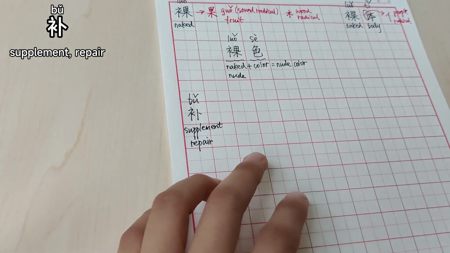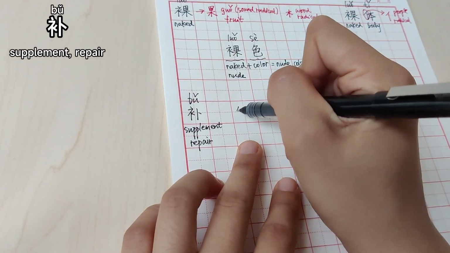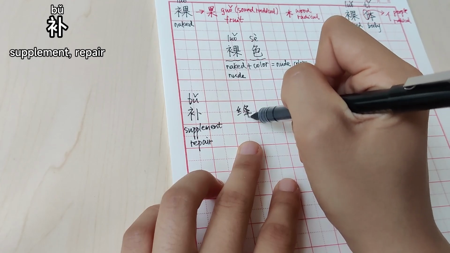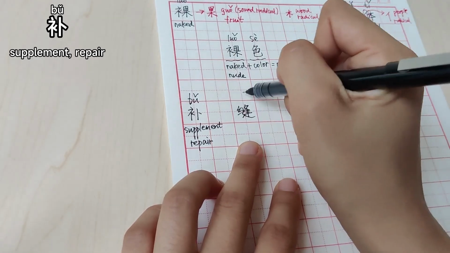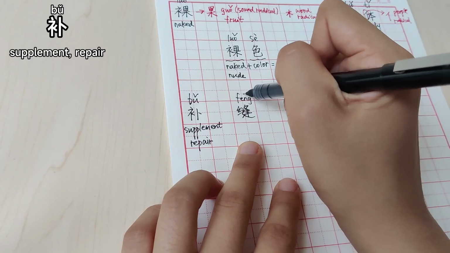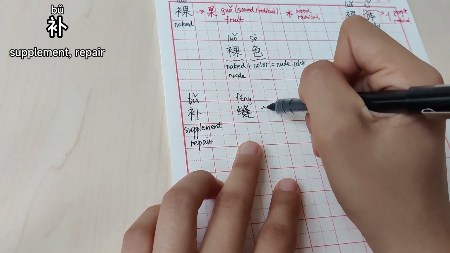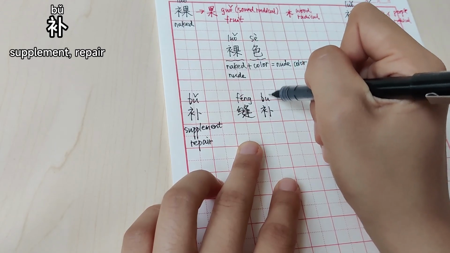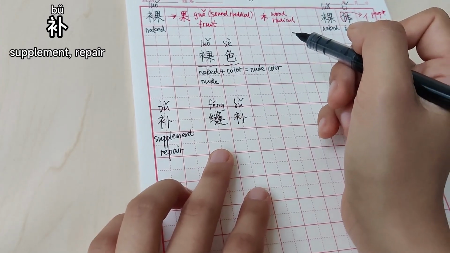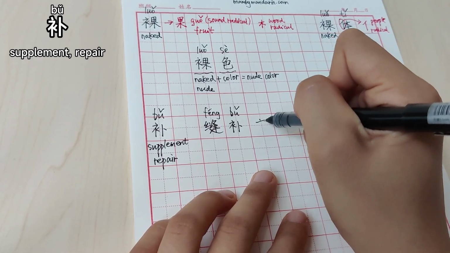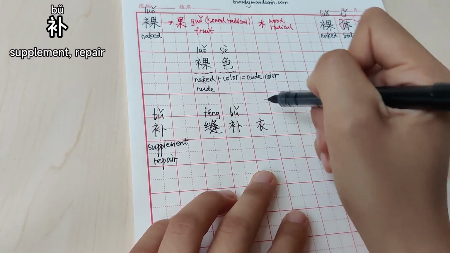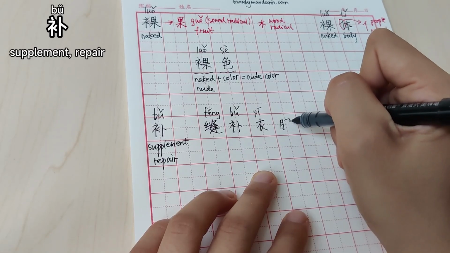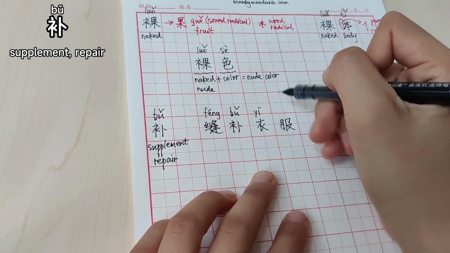So to say repair the clothes, we can say 缝补衣服.